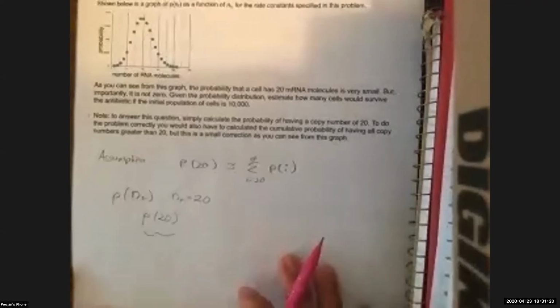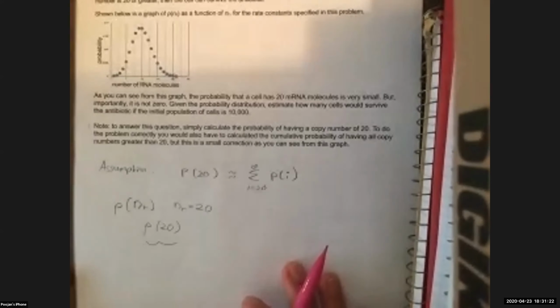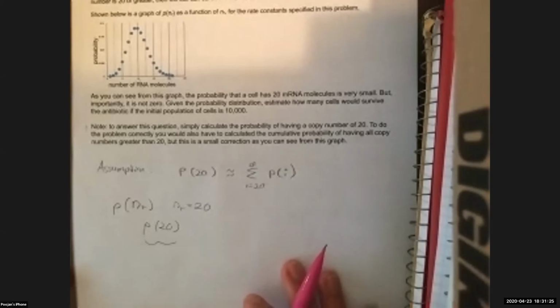Okay, so I think that pretty much does it for question 4B. Does anyone have any questions?